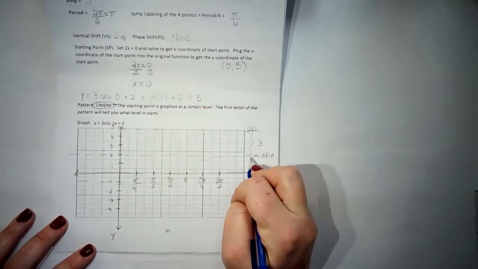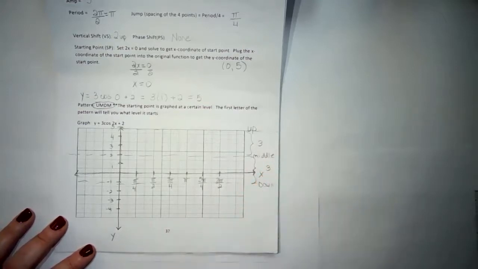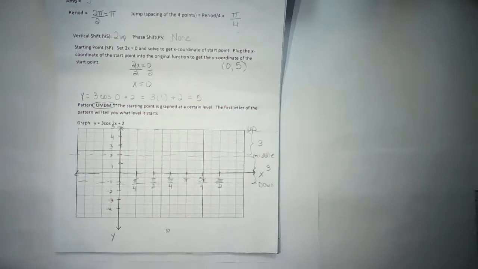Because again, this is 3. So remember, your amplitude is the distance between your middle and your up, and your middle and your down. If here's my middle and I have been moved up 2 vertically, my amplitude sits on top of that to give me up, and my amplitude sits below that to give me down. Everybody got that?